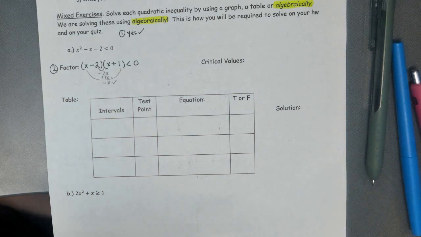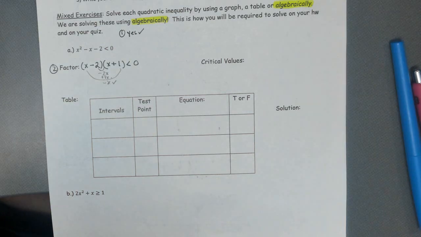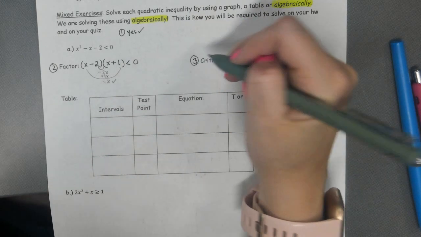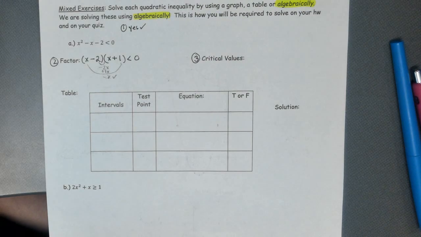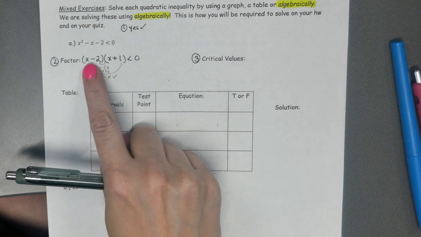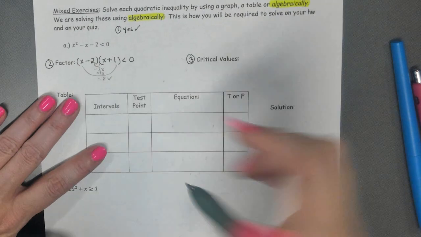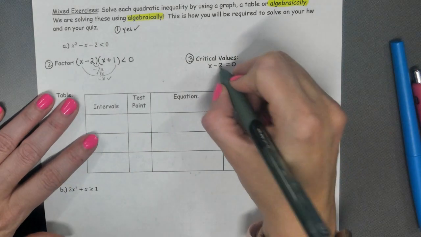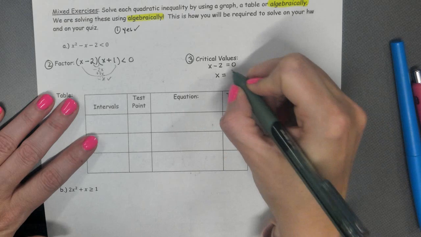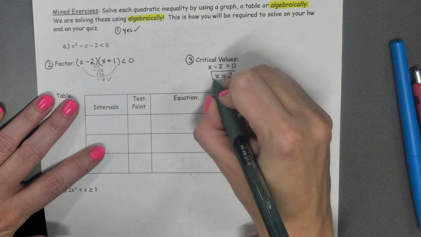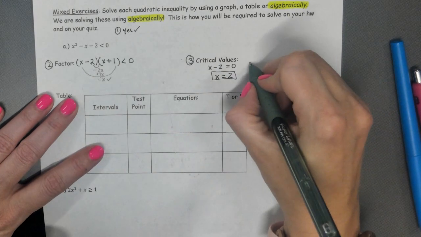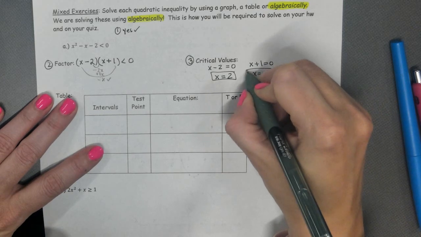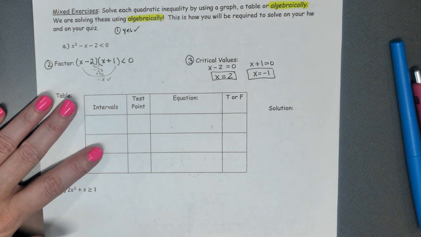All right, now this next step has a new name, but it's something you've done before. So the critical values. The critical values is when each factor equals 0. So if you have x minus 2, all you have to do is set that equal to 0 and solve. So what would x be? 2. The other factor is x plus 1. So if you set that equal to 0, x would be negative 1.